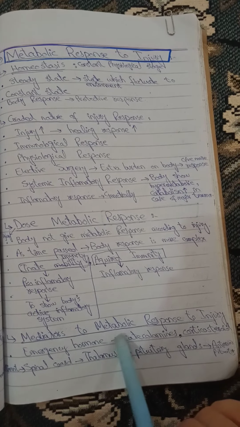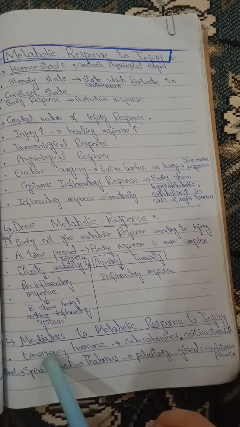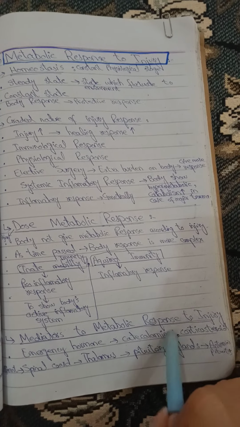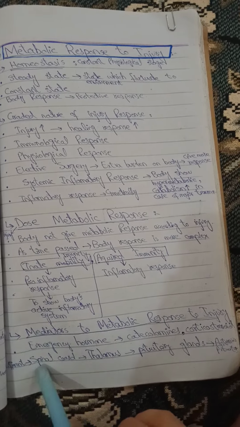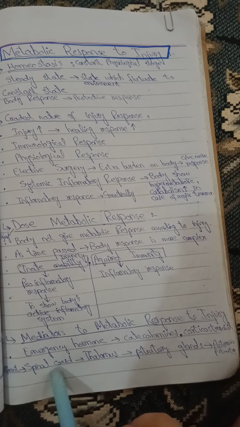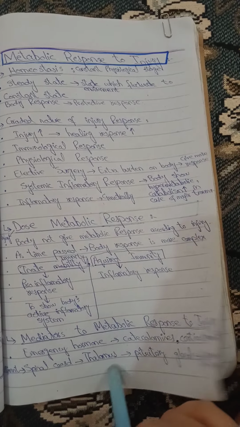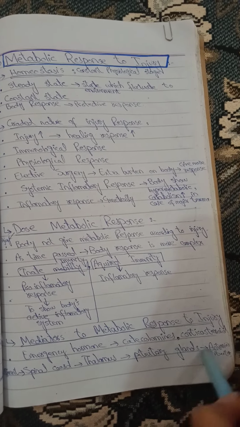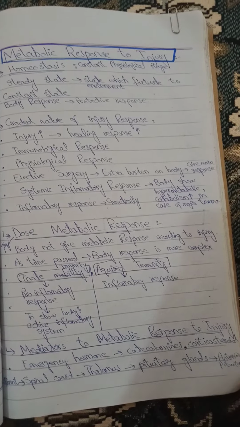Now we will discuss mediators of the metabolic response to injury. Emergency hormones are catecholamines and corticosteroids. Afferent fibers send information to the spinal cord. From the spinal cord, information goes to the thalamus. From the thalamus, it goes to the pituitary gland. In the pituitary gland, it sends a signal to the anterior pituitary gland.